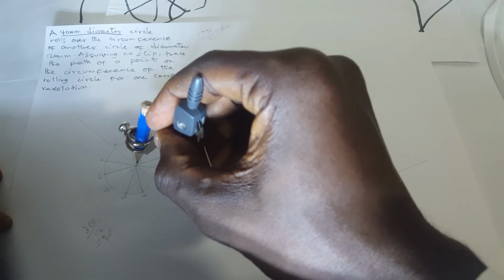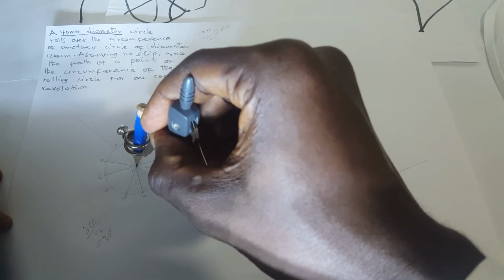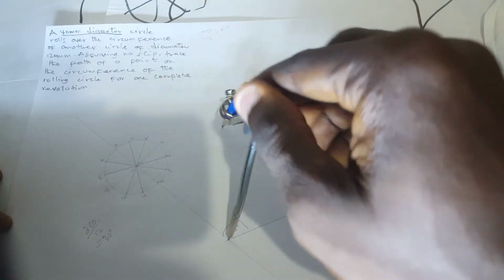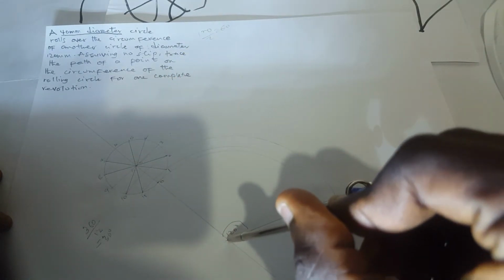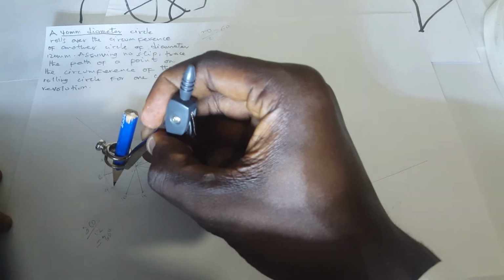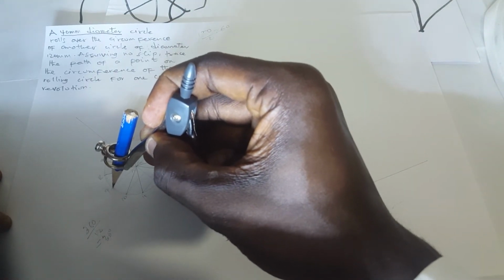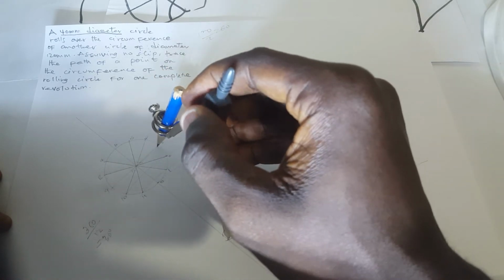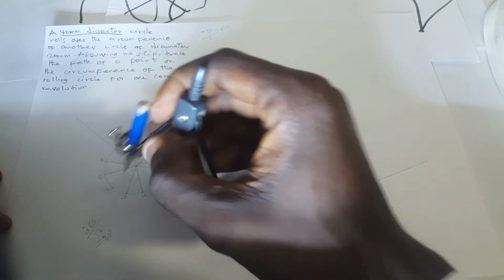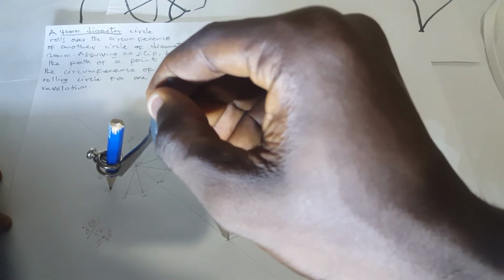Now we also have to stand at the center here. Then we do same. So we stand at the center, then we do same. Then we stand at 9. Make sure that it's on 9. It also has to pass through 3. Good.